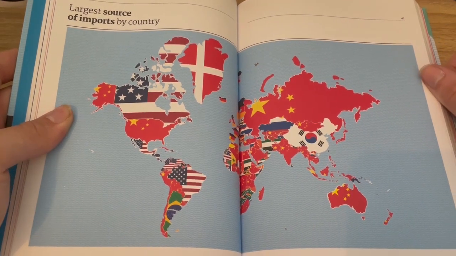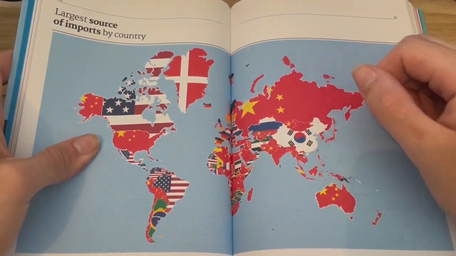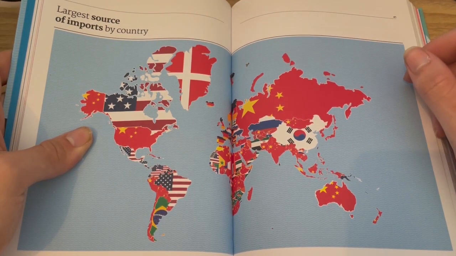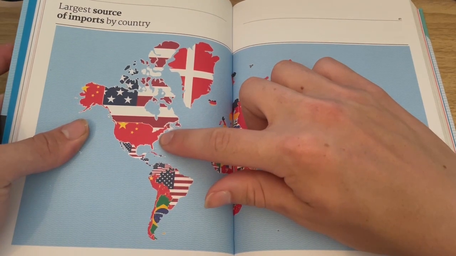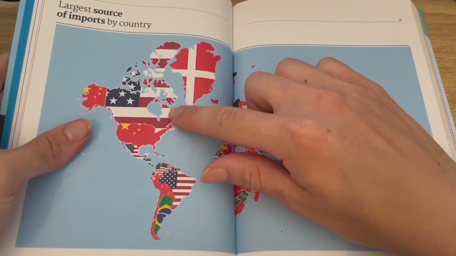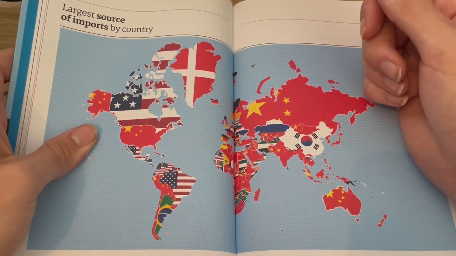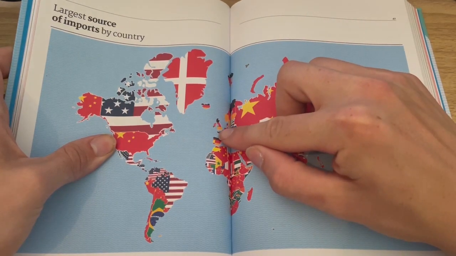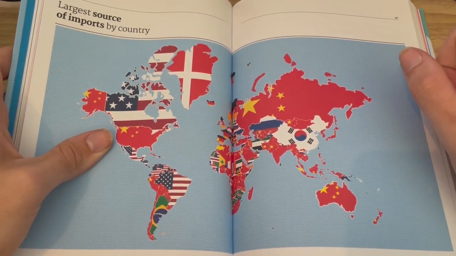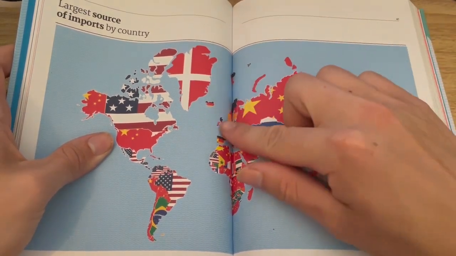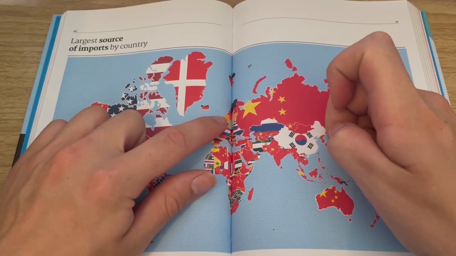Largest source of imports by country. So I'm guessing this means where the countries in question import the greatest quantity of goods, whatever that might be. So as you can see, the US imports a lot from China, Canada imports most from the US, Greenland from Denmark, which makes sense because I believe Greenland is a Danish territory, if I'm not mistaken. I could be wrong there. The UK here, that's Germany, and I'm guessing that's mainly automotive. Audis and BMWs and Mercedes spring to mind there, as is pretty much all of Scandinavia is Germany as well. You can't really see Sweden because it's in between the page there, but that's Germany also.